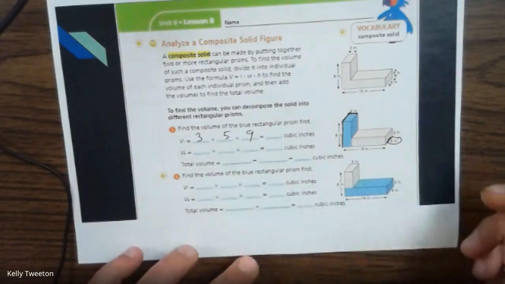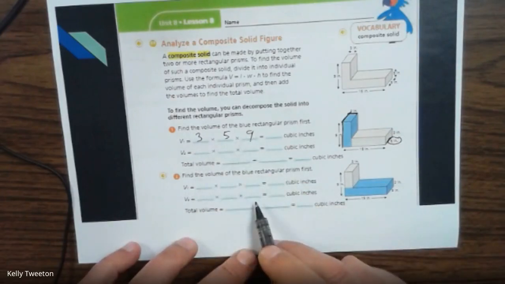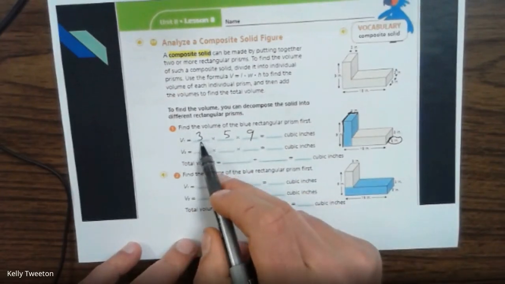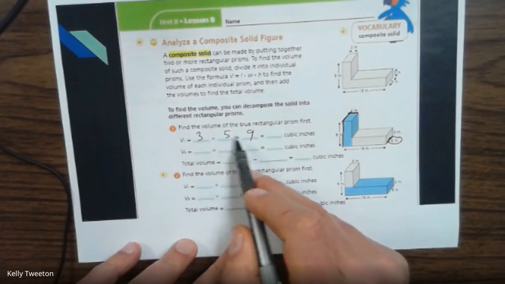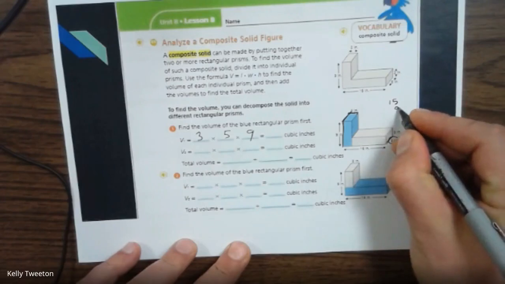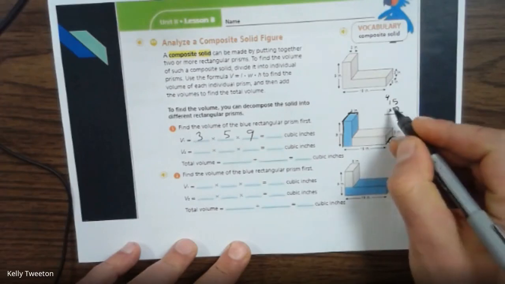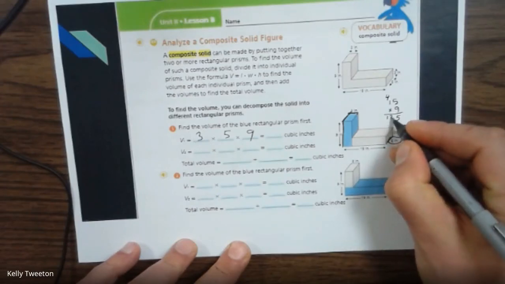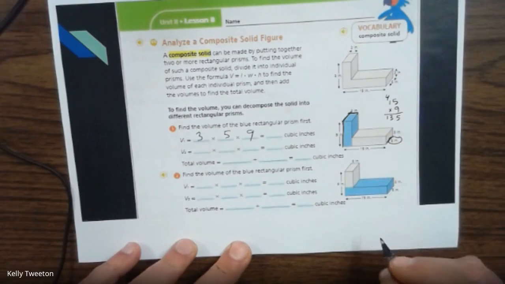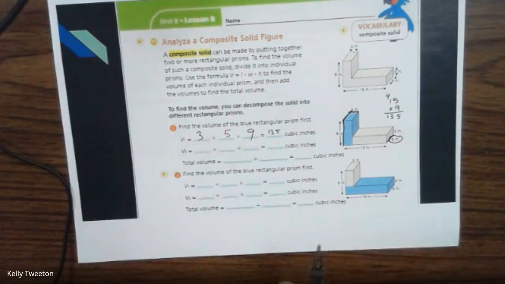Now, to find the volume of all of those, all we need to do is multiply those 3. And again, order doesn't really matter. If we did 3 times 5, I get 15. 15 times 9. 9 times 5 is 45. 9 times 1 is 9, 9 plus 4 would be 13. 135. So that one is 135 cubic inches. That's inches to the third power, cubic inches.